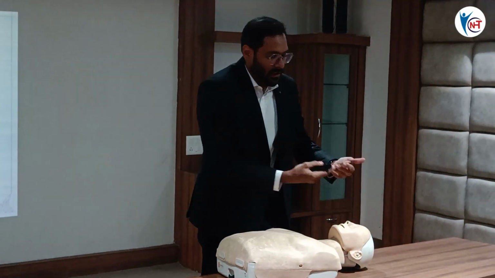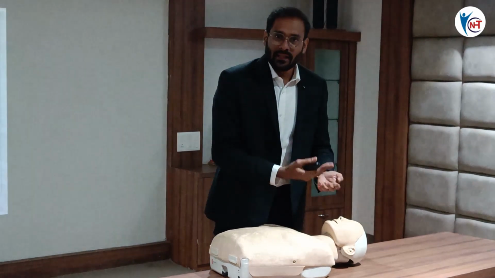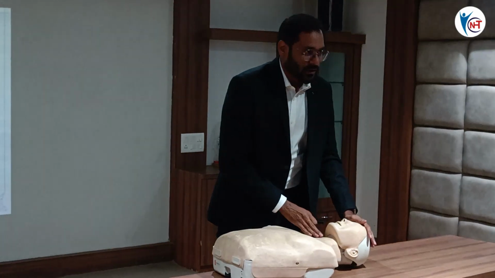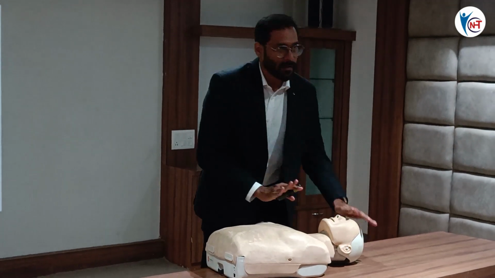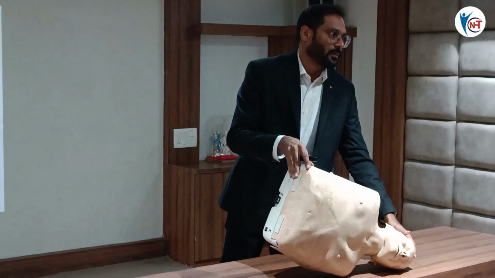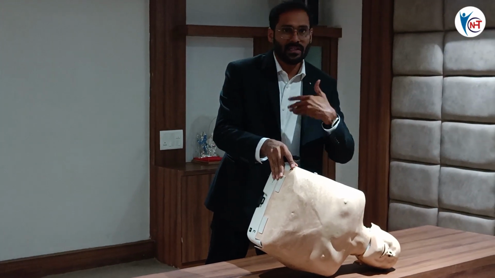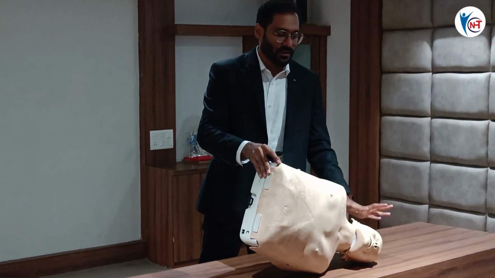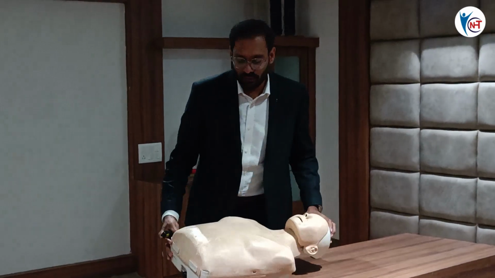I compressed 10, 11, 12, and then there must be a gasping sound. Then he got the breath back. He got the pulse back. Immediately check within 10 seconds. If everything is okay, stop CPR and put them into the recovery position, because everything has restarted. You no need to do anything. Just stop CPR, put them into the recovery position.